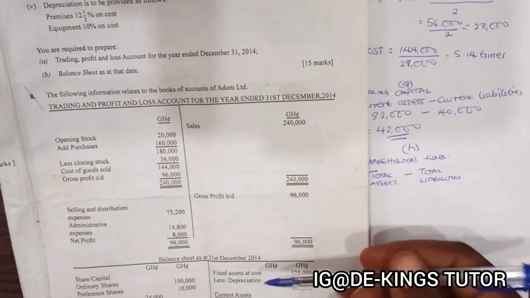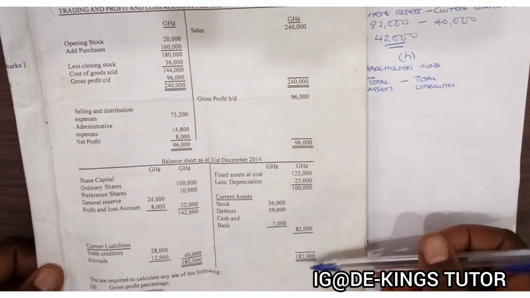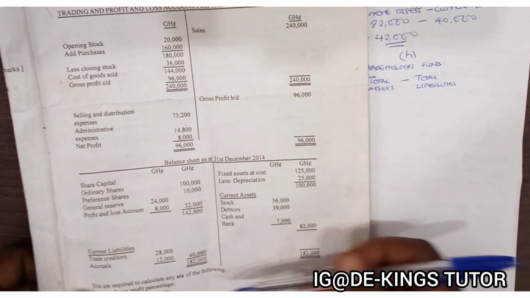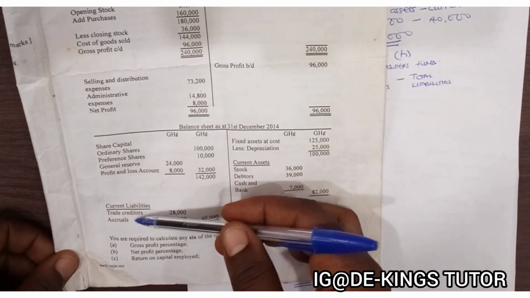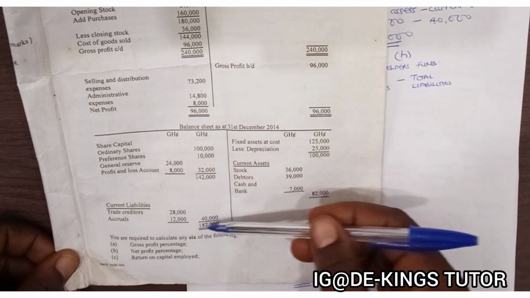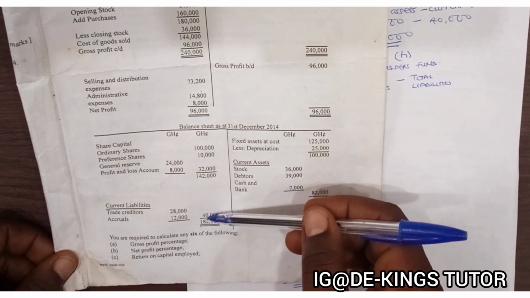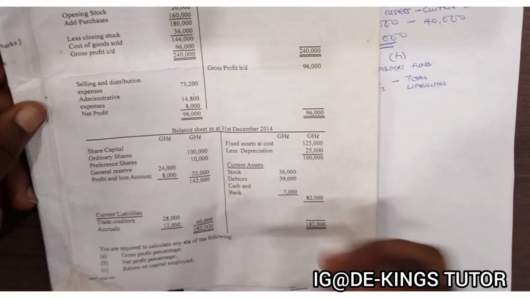Okay, so we're going to check here what is the total asset. Total asset is both fixed and current, which is 182,000, while the total liability is both the long term and the current, but there's no long term liability in this question, just the current, which is 40,000.